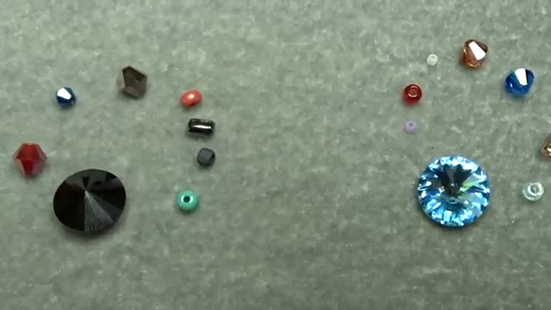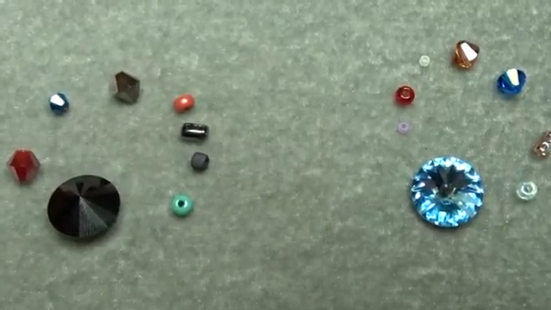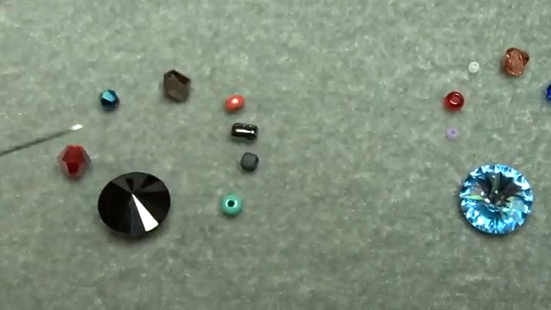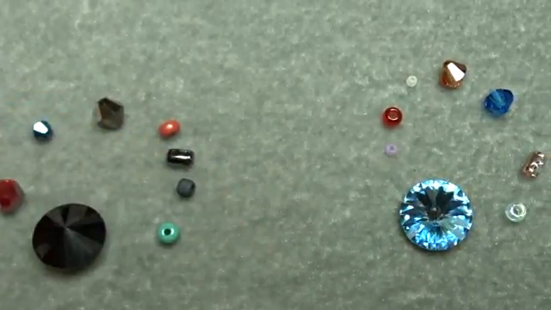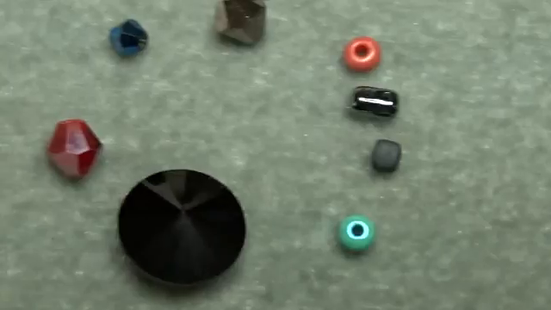In general, beads can be either opaque or transparent. Here we have some examples of both. On my left are opaque beads, and on the right are some transparent ones. Let's take a closer look at them.